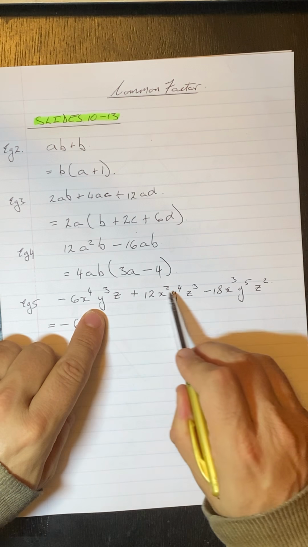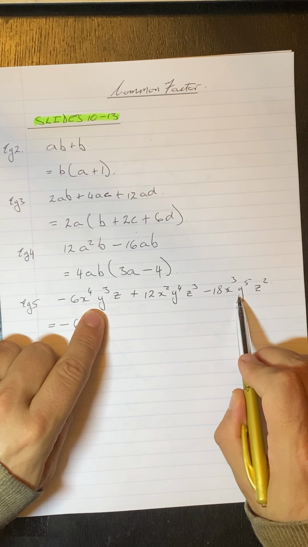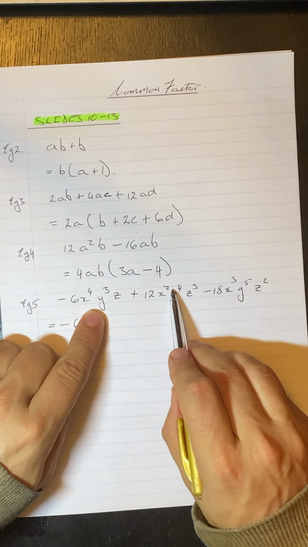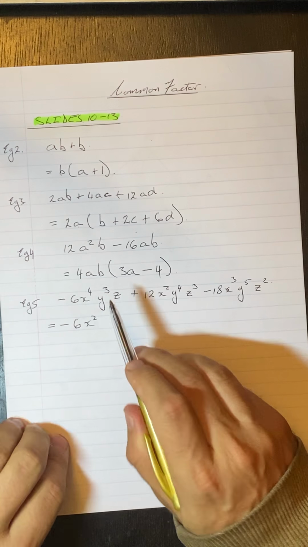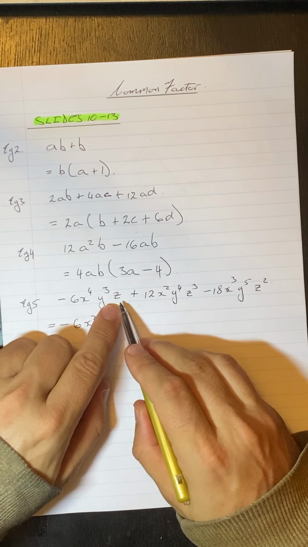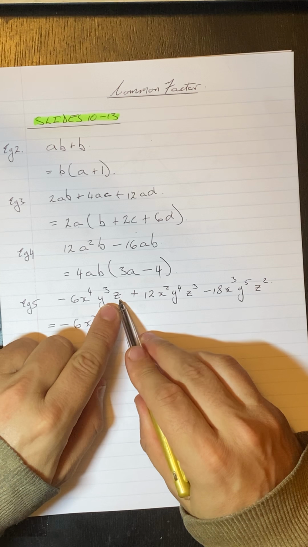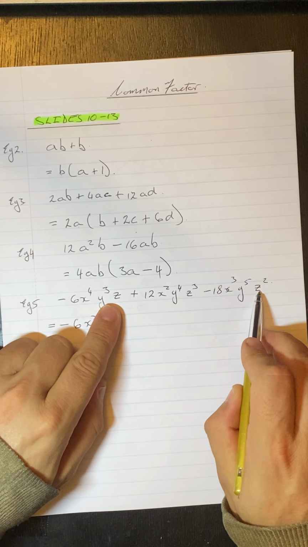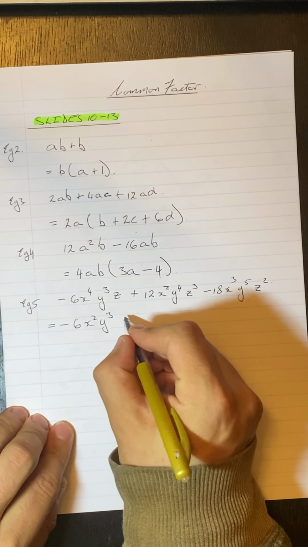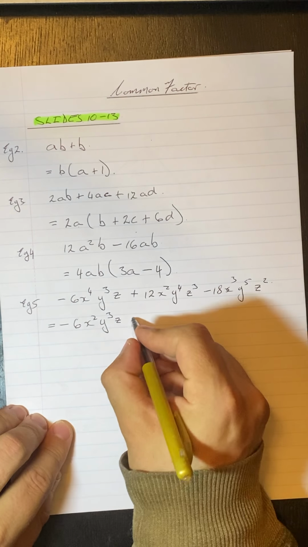Here I have 3 y's, 4 y's, and 5 y's. So the highest common that's with all of these is the 3 y's. Next I move on to the z. Here I have 1 z, 3 z's, 2 z's. So the highest that is common with all of them is just 1 z.